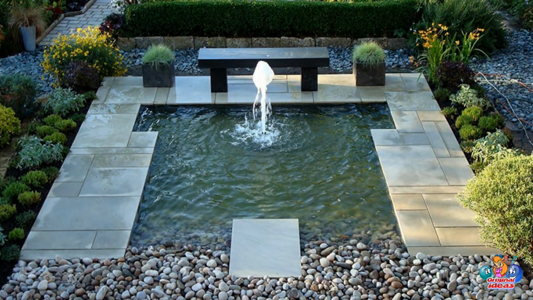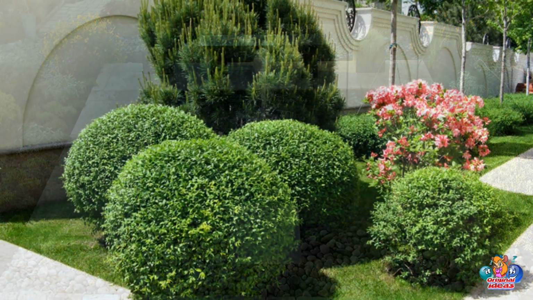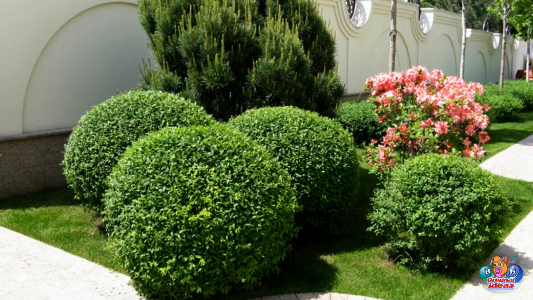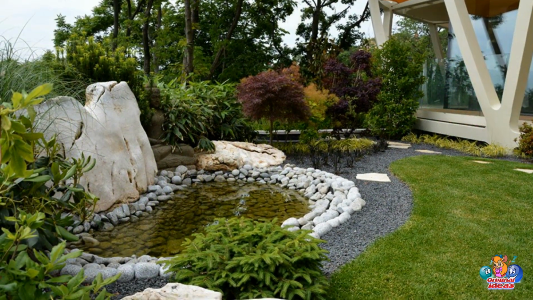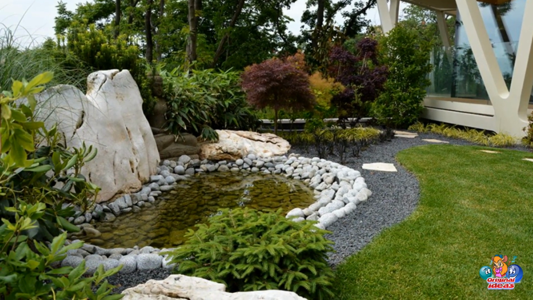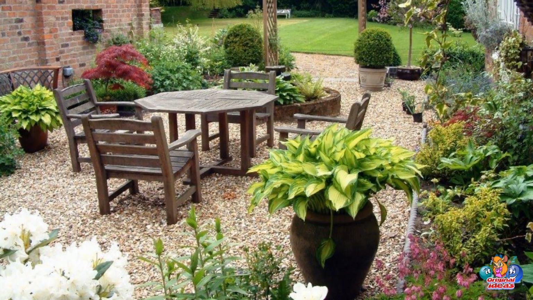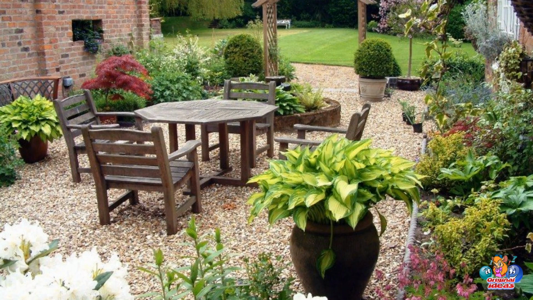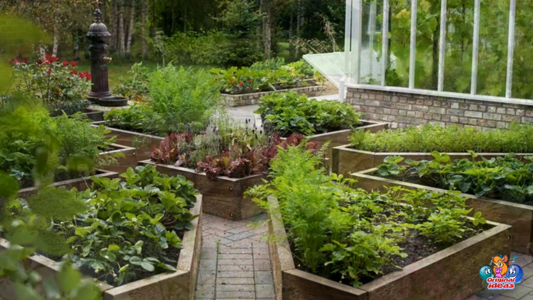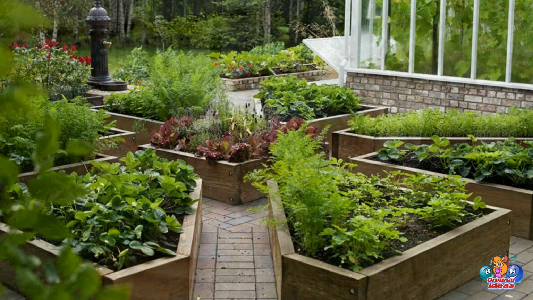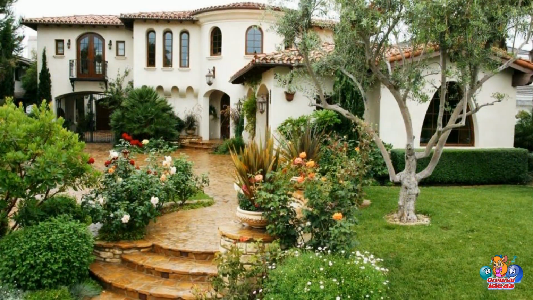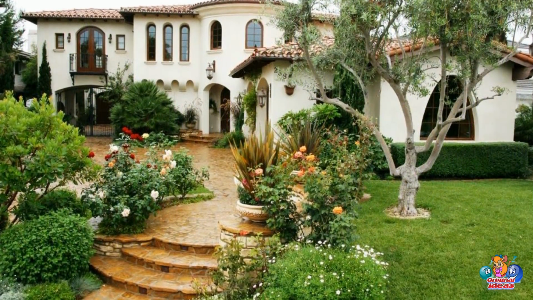Parking for guests. Paths dividing the space. Place for leisure activities. House for inventory. Artificial reservoir. Flower garden or flower beds. Architectural forms.